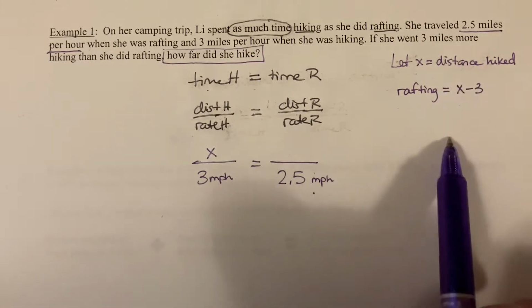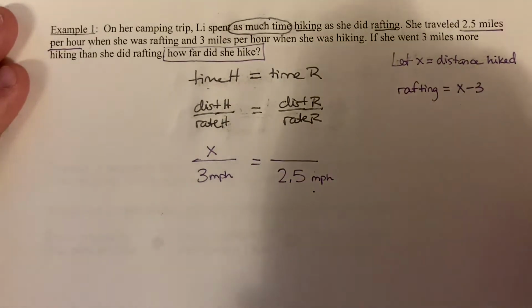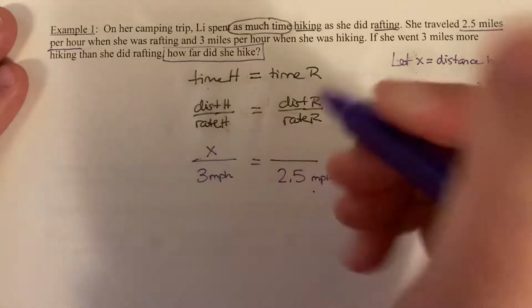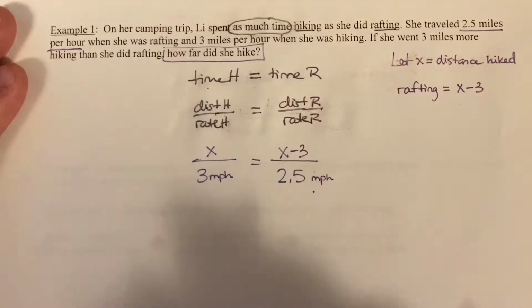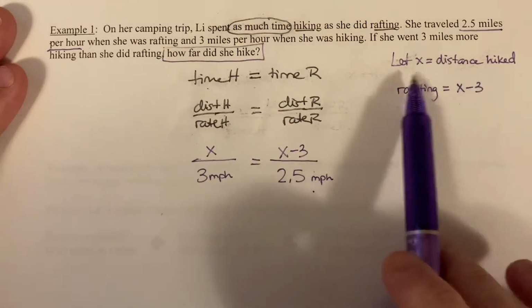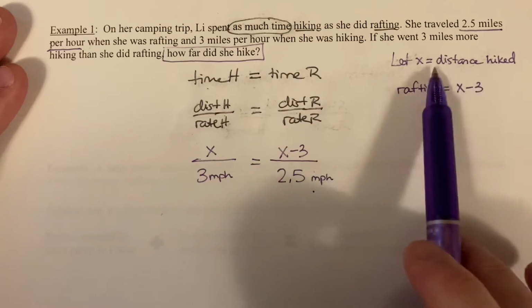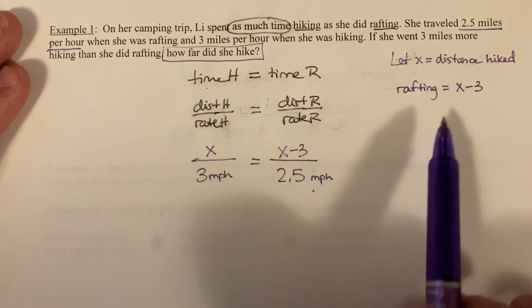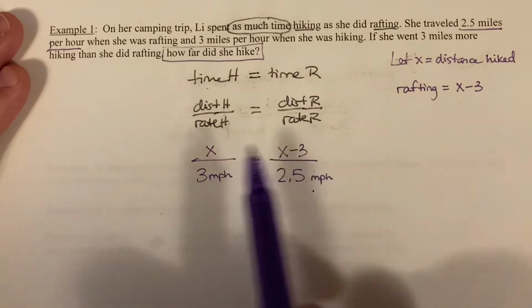I'm sort of regretting doing it this way now that if you let x be rafting, then x plus 3 would be hiking. But it's also good to talk about how you can set it up either way. And that's why it's important for us to define our variable, right? That is, x the hiking or the rafting, we got to decide, and then the other one is sort of according.